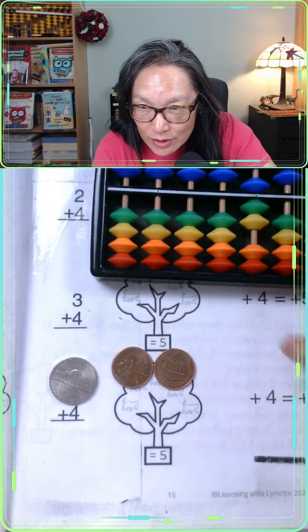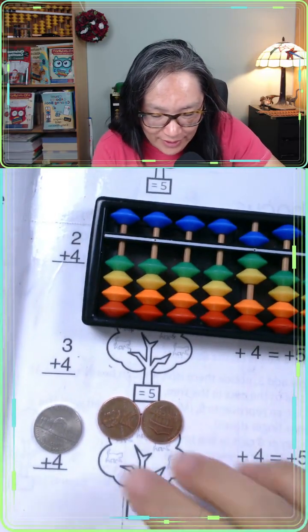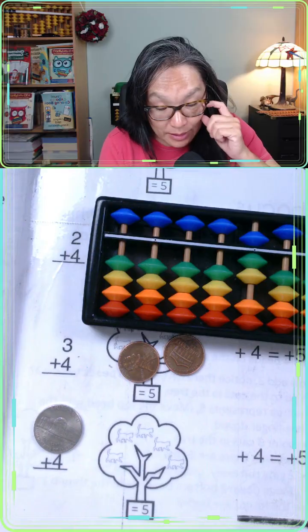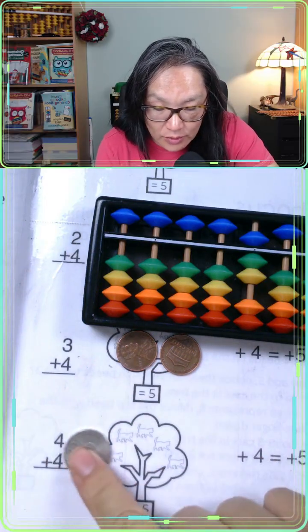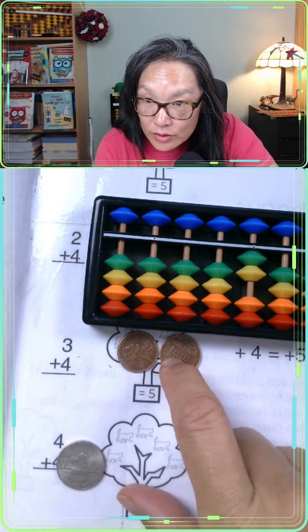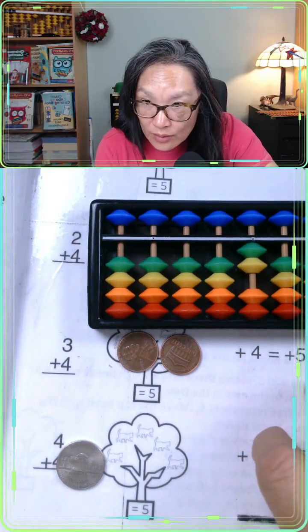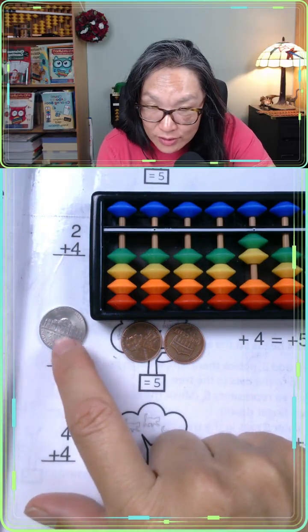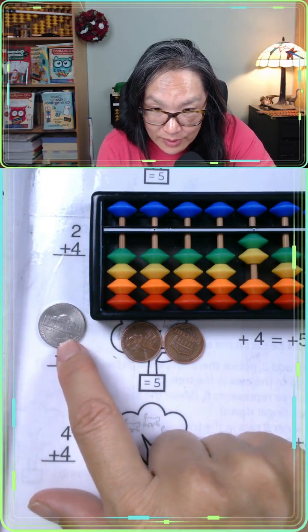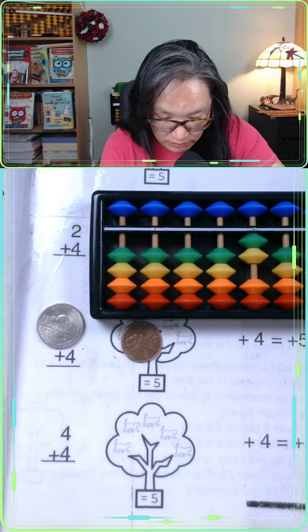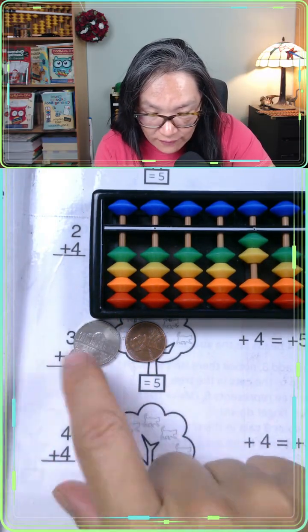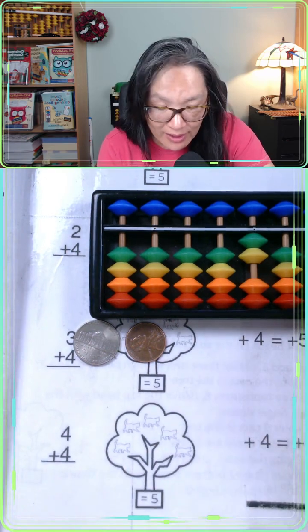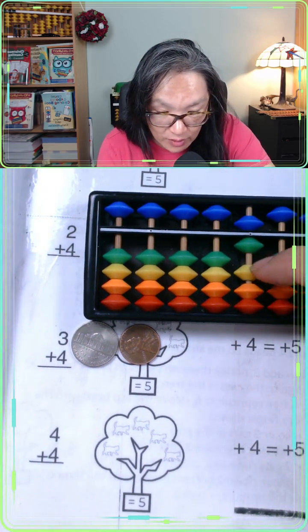And then we could do it again with the 2. I think this is going to be about the last bit because I'm starting to get a little bit of a headache. So we could do it again with the 2: 1, 2. Add the 5, which is too much. What happens? We have to take away the 1. So my final answer is 6: 5, 6. I could show you again on my abacus. Add the 5, take away the 1.